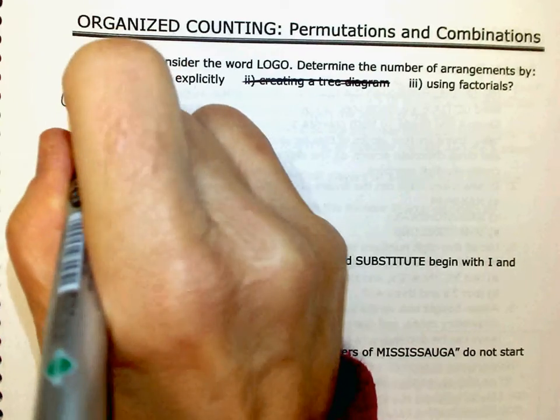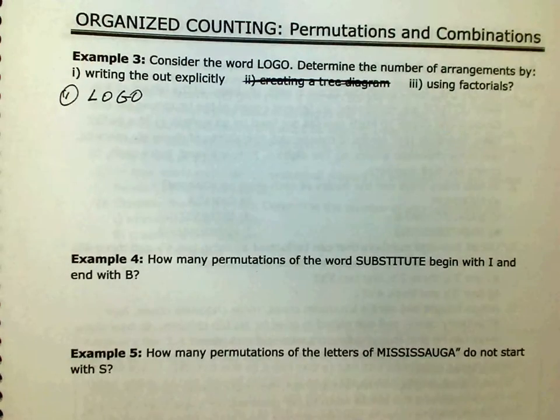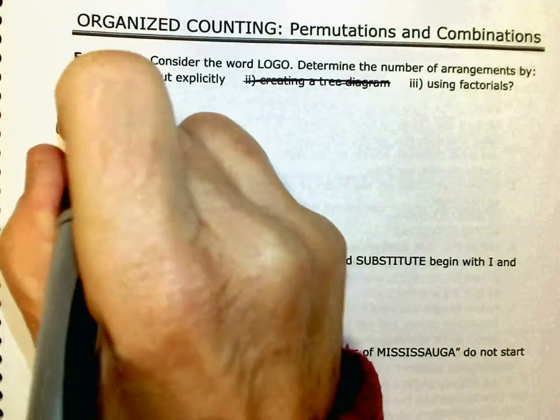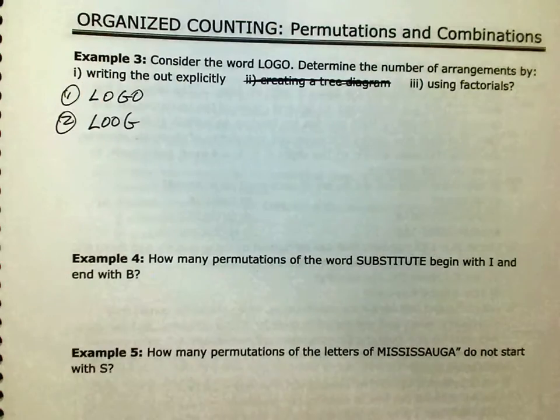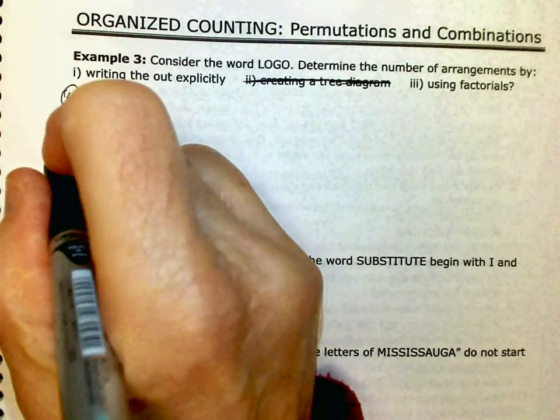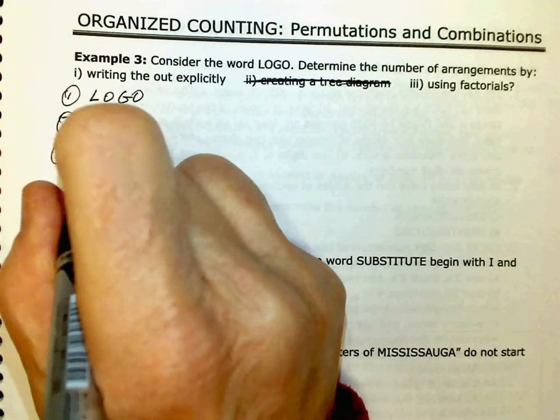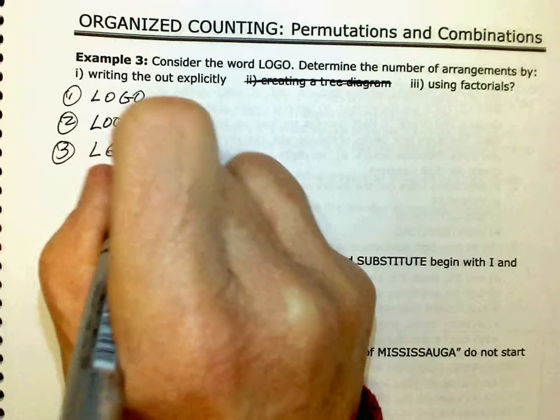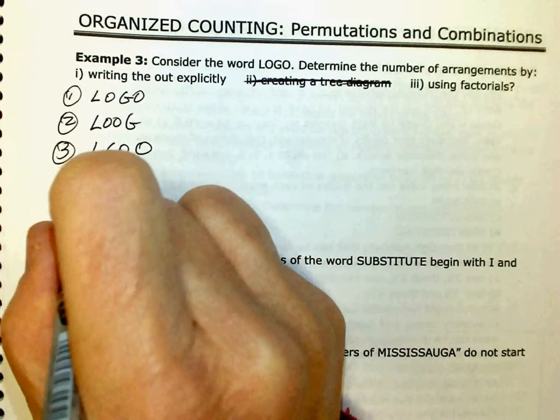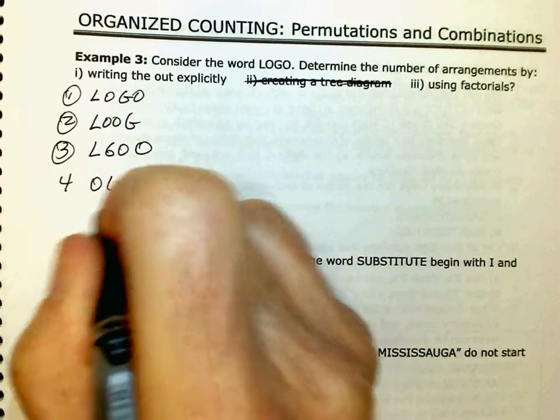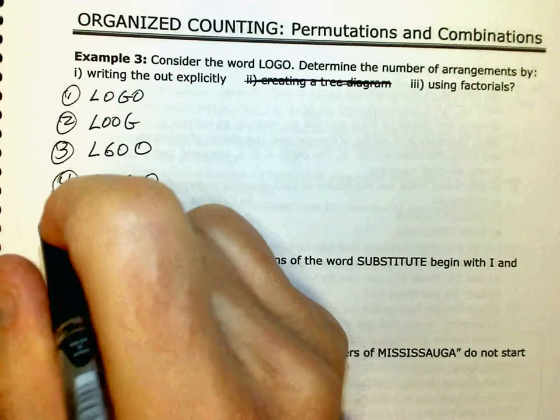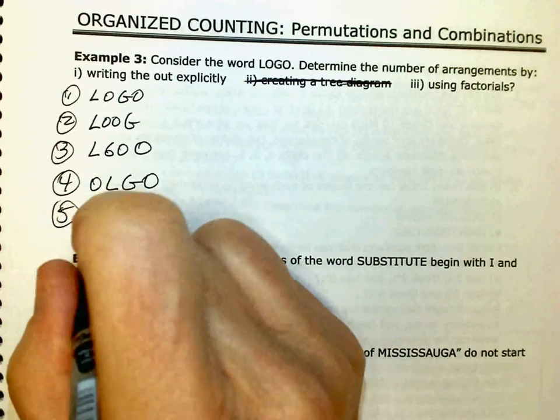Number 1, we'll start with LOGO. That counts. Then we're going to have LUG, I won't try to pronounce it. And it's hard to list all of them to make sure you get them all.